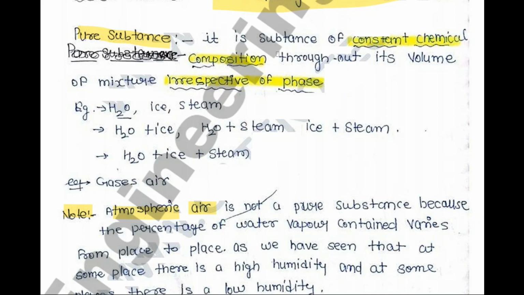Pure substances are those which have a constant or homogeneous chemical composition throughout their volume, irrespective of phase, like H2O: ice, steam, all are made of the same component, H2O.